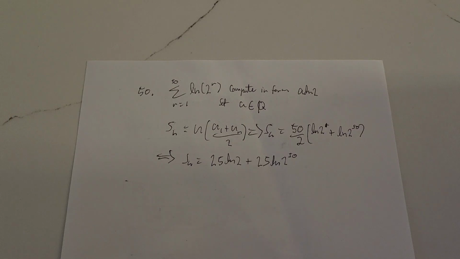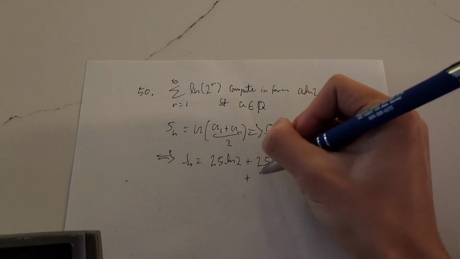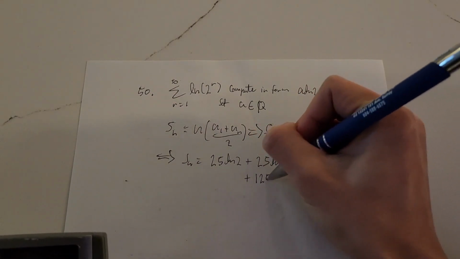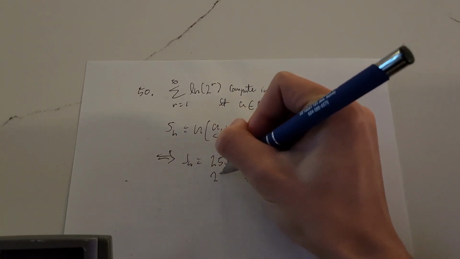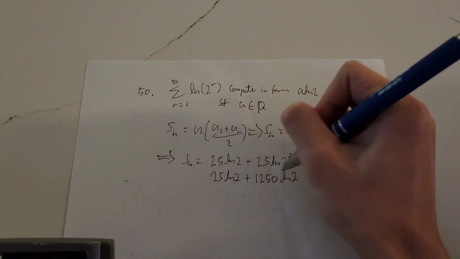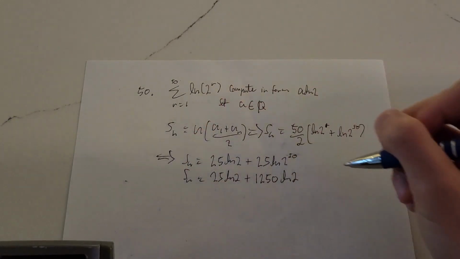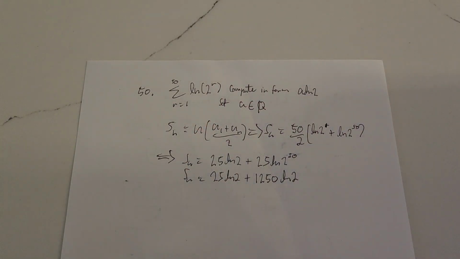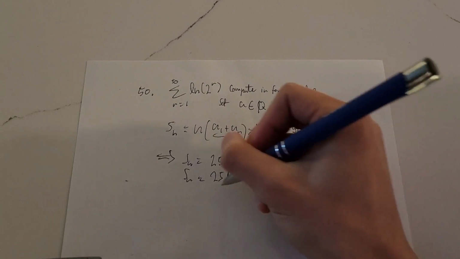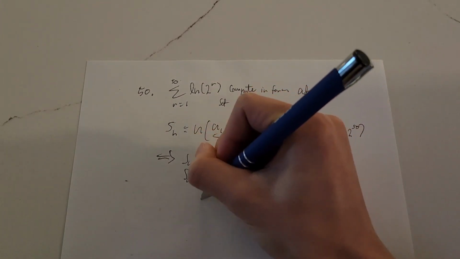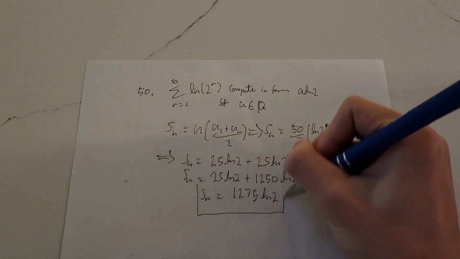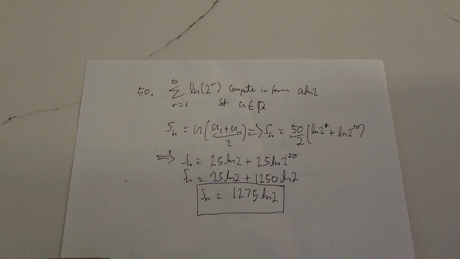So 50 times 25 is equal to 1250 ln2. And we know that we have 25 ln2. And we can just now add this together. And that is going to equal 1275 ln2. And that's how we calculate this sum for question number 50.